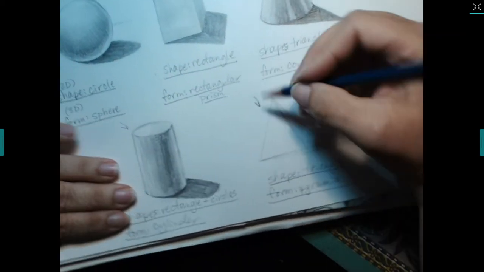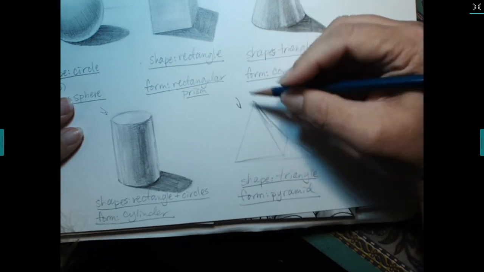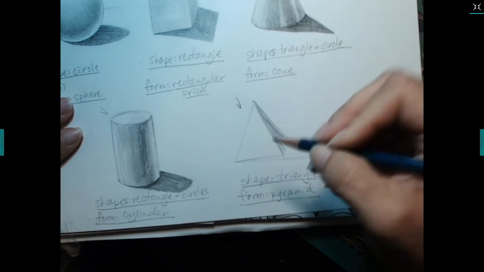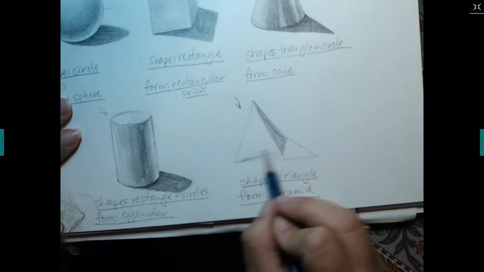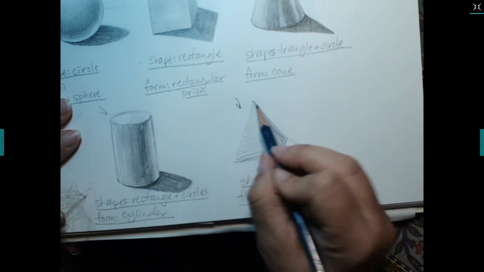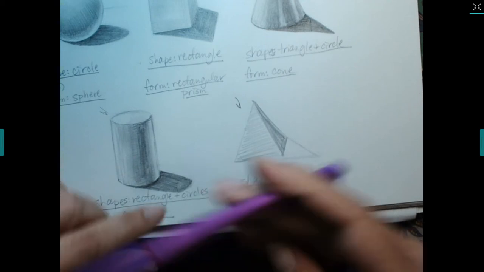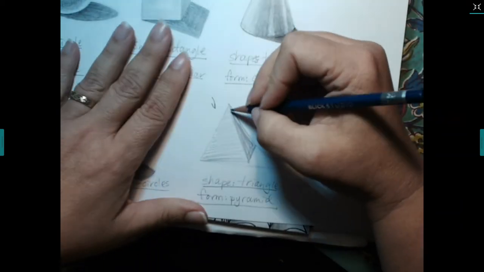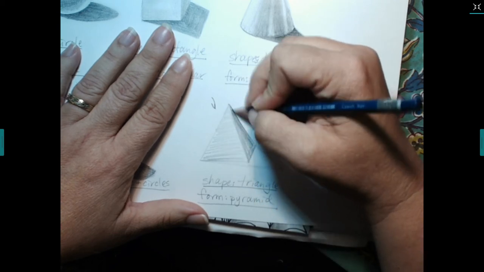And then triangular prism. This backside's going to be the darkest because the most light is blocked here. You're going to get a mid-tone on the side. Do take the time to go in. This one's pretty simple. It's really two triangles next to each other. Okay, do try to take the time to go in and even that out.